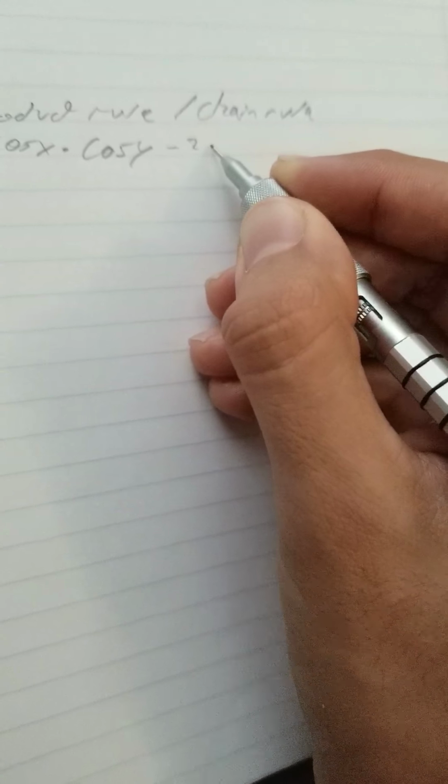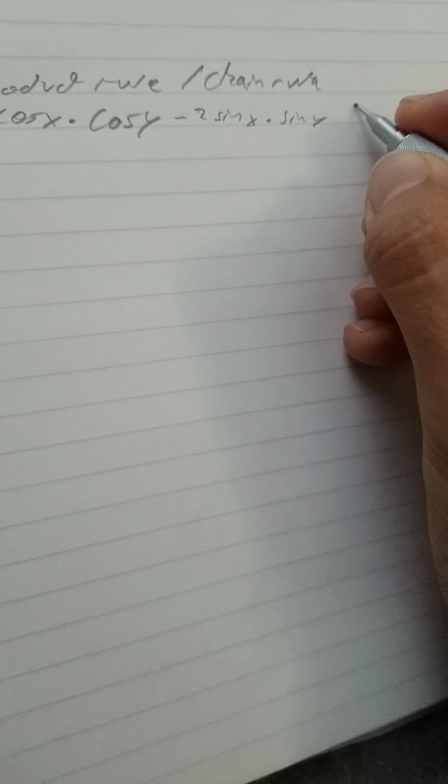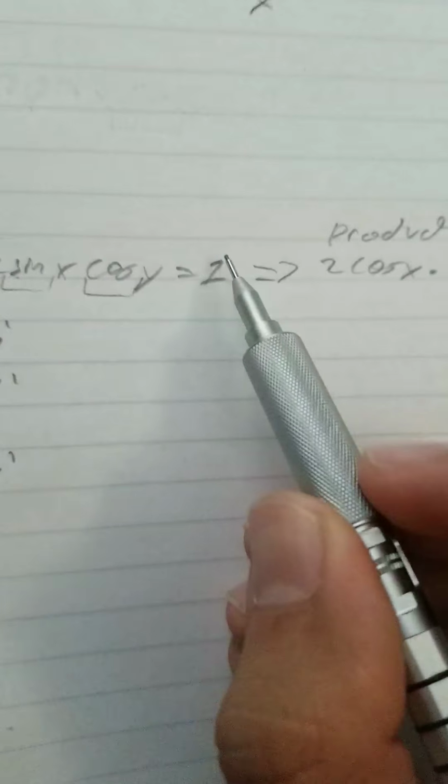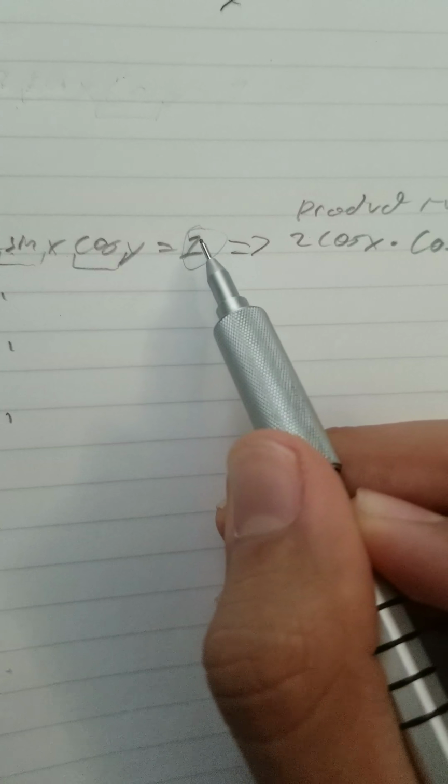And then you subtract, or minus, 2 sine x times sine y. And then since you also use chain rule, you do dy over dx, which is equal to 0, because when you find a derivative using implicit differentiation, that just becomes 0.